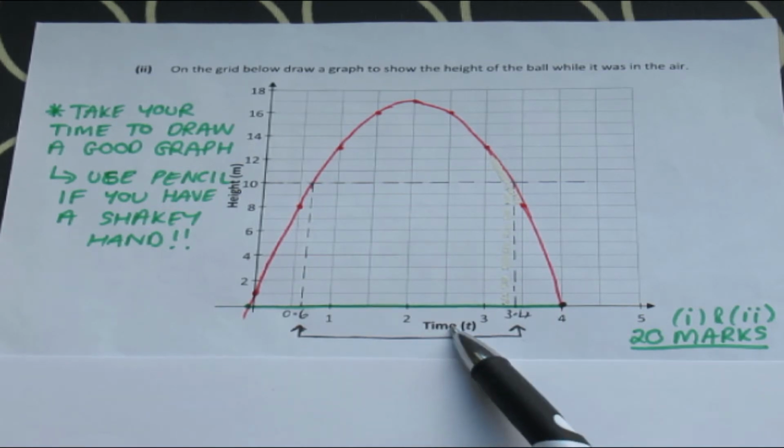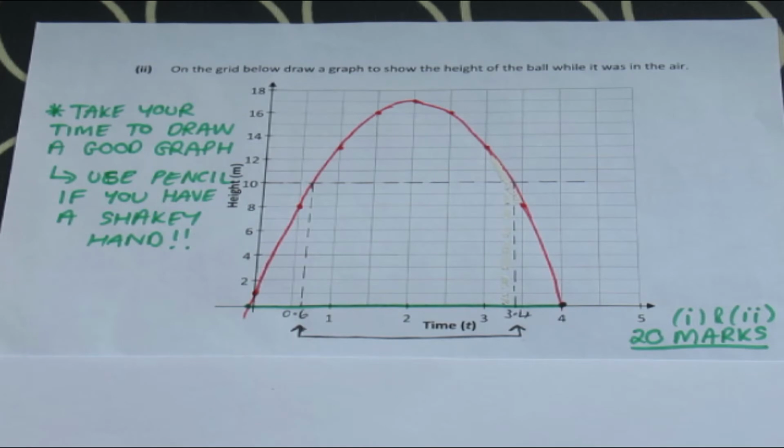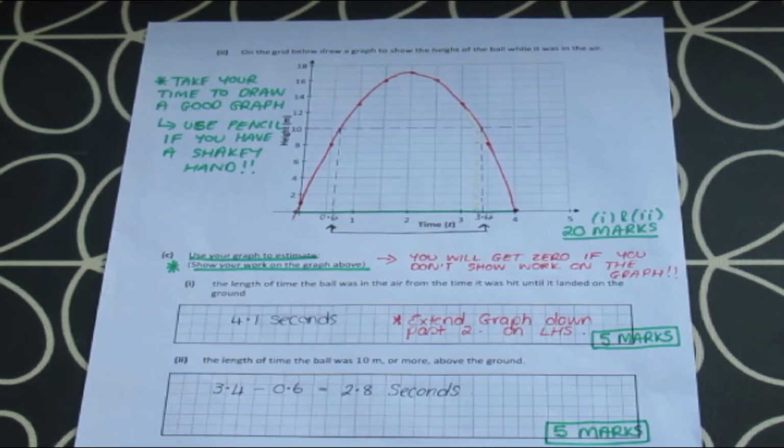Your x-axis is representing time, which is t, and your height is represented on the y-axis in terms of meters, m. So B part 1 and 2 got 20 marks altogether combined. Part C asks us to use our graph to estimate 2 different pieces of information: the length of time the ball was in the air from the time it was hit until it landed on the ground, and the length of time the ball was 10 meters or more above the ground.